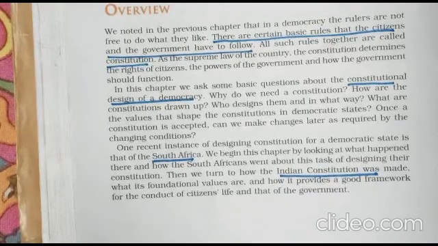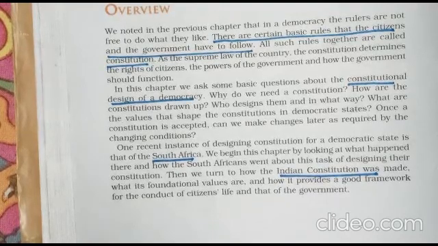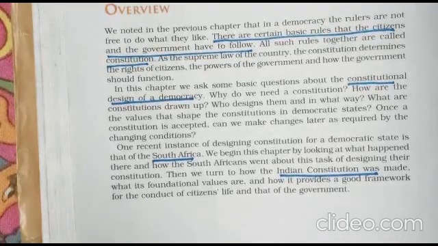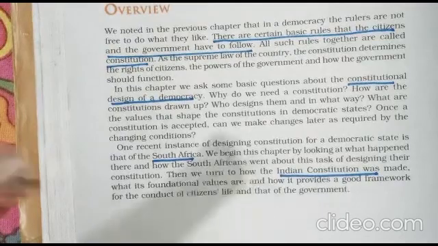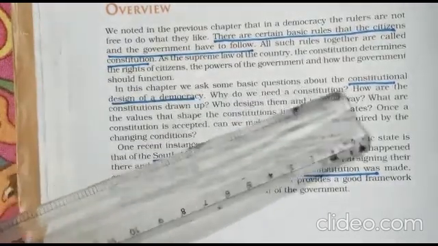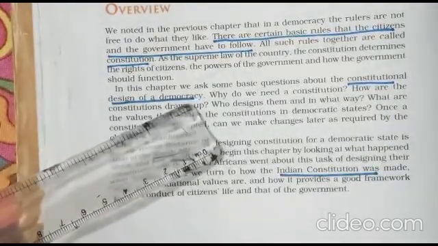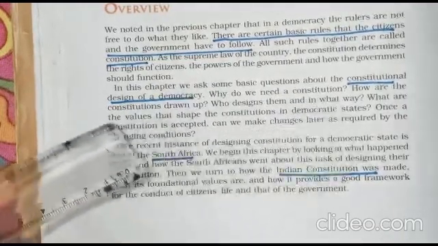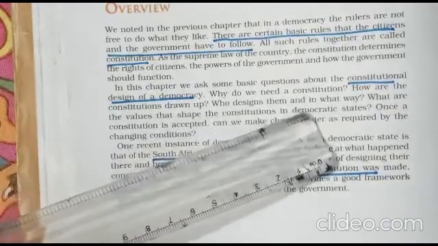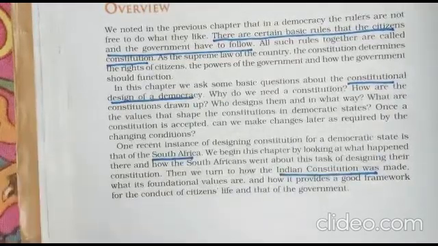As I already told you, a government also has to remain within its limits. If the constitution does not restrict the power of government, the government may turn dictatorial in nature, and then it cannot be called a democratic country. In this chapter, we ask some basic questions about the constitutional design of a democracy. That is, why do we need a constitution? How are constitutions drawn up? Who designs them and in what way? What is the need of a constitution?